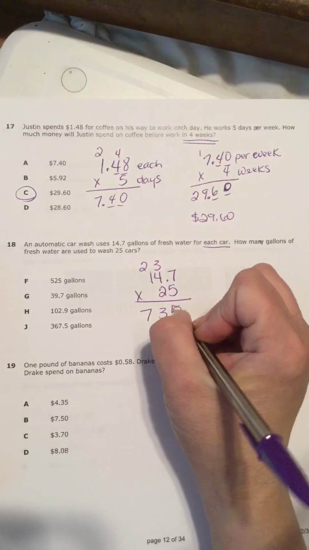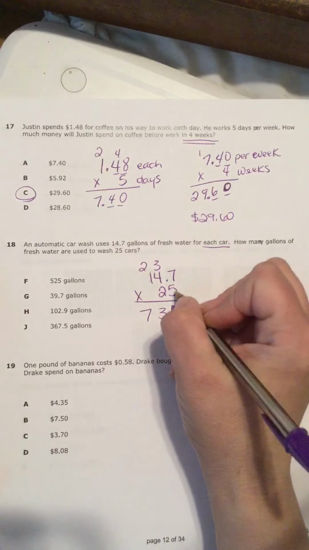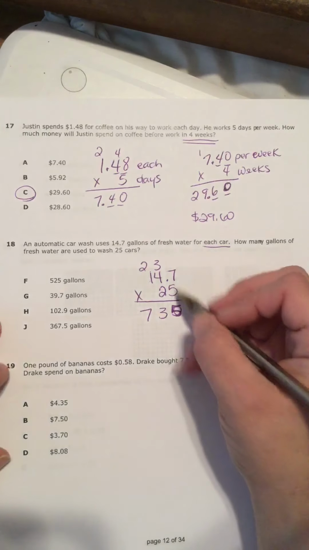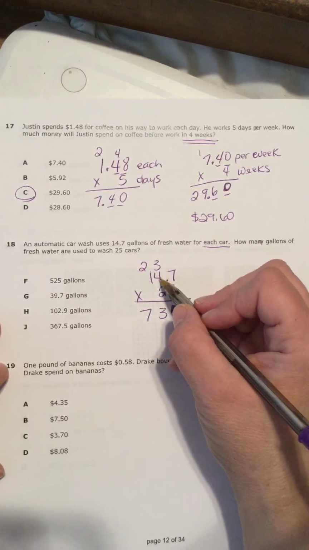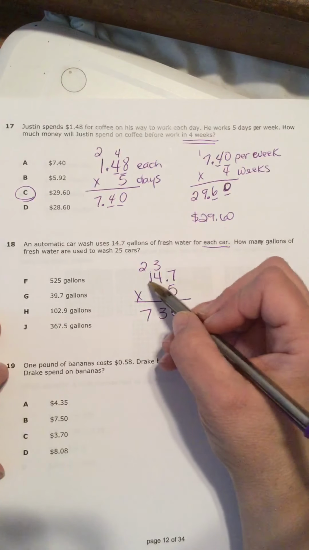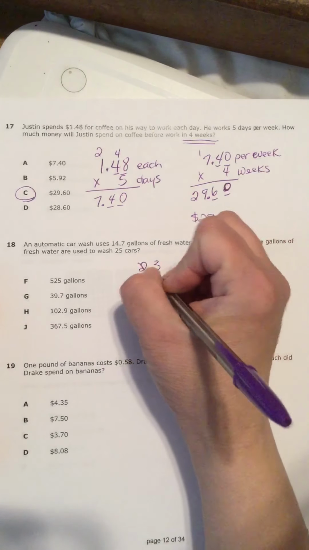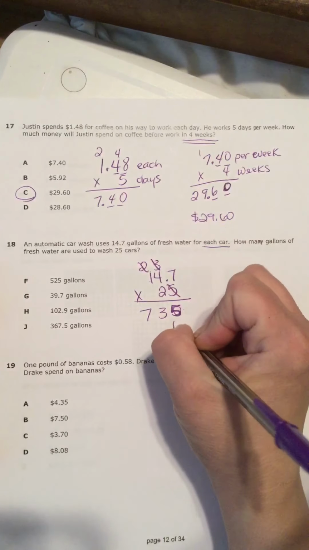Oh, I totally put 0. Sorry. 7 times 5 is 35. Anyways. 7 times 5 is 35. 5 times 4 is 20, plus 3 is 23. 5 times 1 is 5, plus 2 is 7. Okay, I had to check myself. All right.